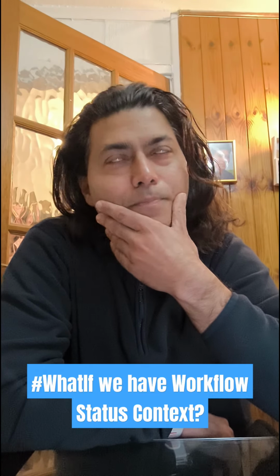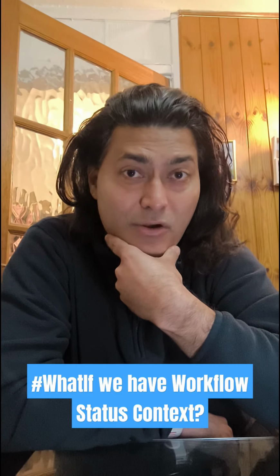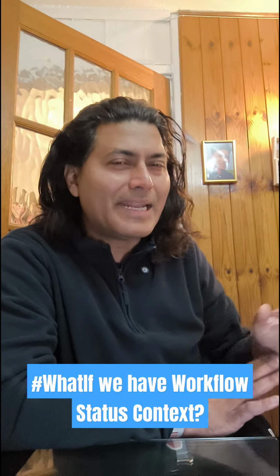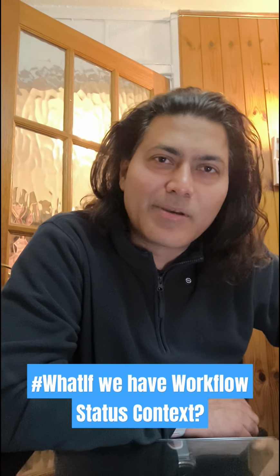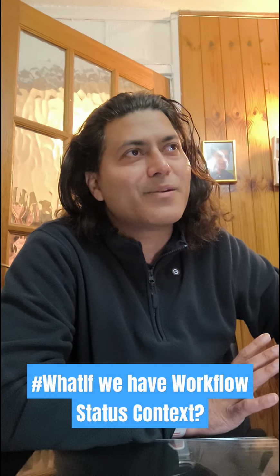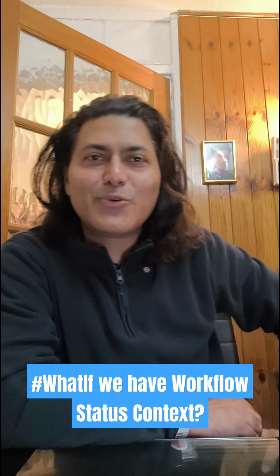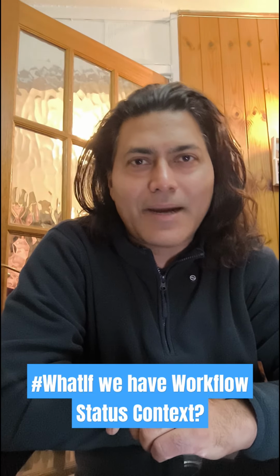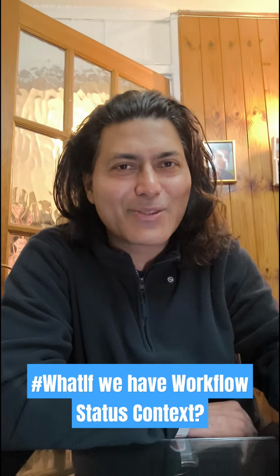What I was thinking is, what if we can do something that we do with custom field context with a status? Imagine a workflow which is 90% common, but 10% of the elements are project specific. Now, when it comes to statuses, there is nothing like status context. And again, I'm not really saying that there should be a feature like this. I'm just throwing an idea.